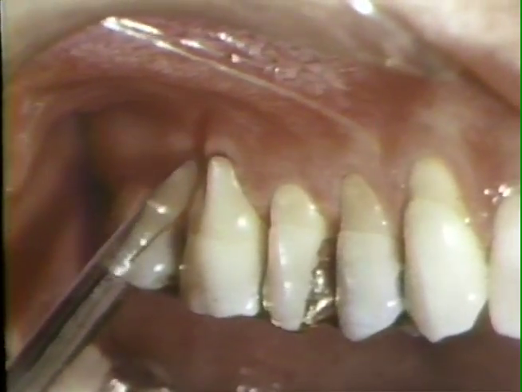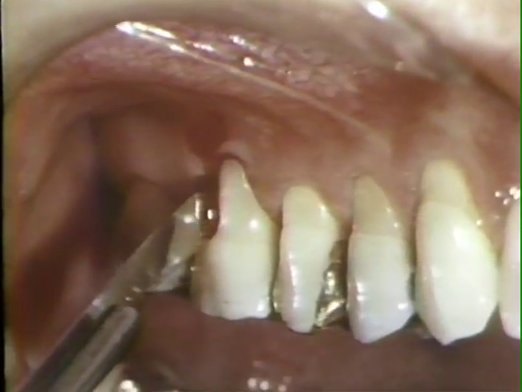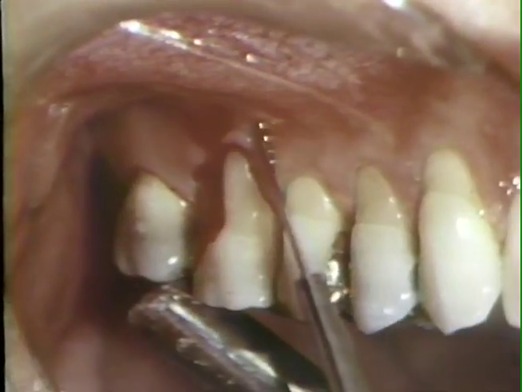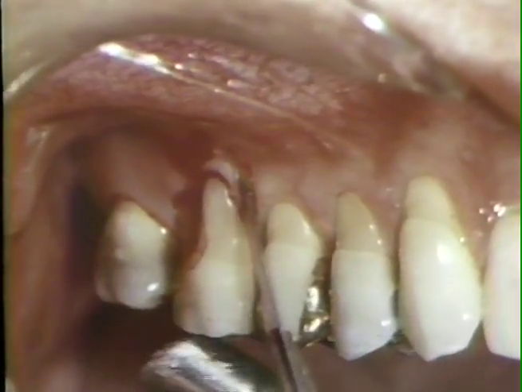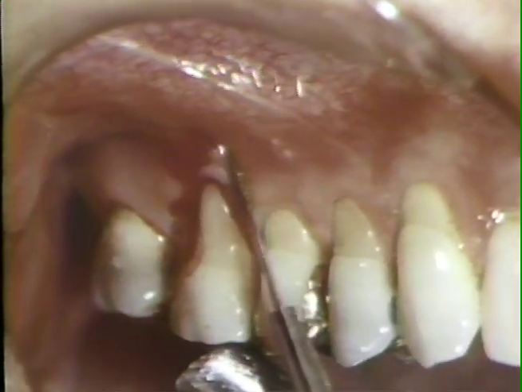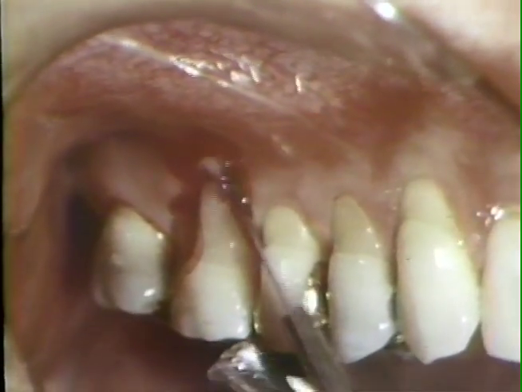After infiltration anesthesia has been obtained, a vertical incision is made on each side of the involved root. These are joined, and the soft tissue bordering the pocket is removed.